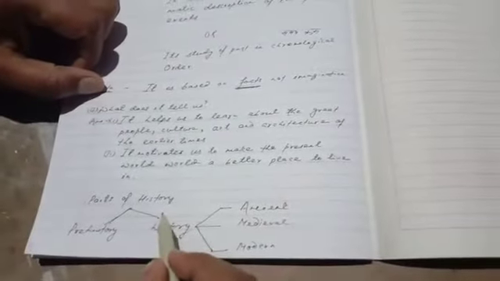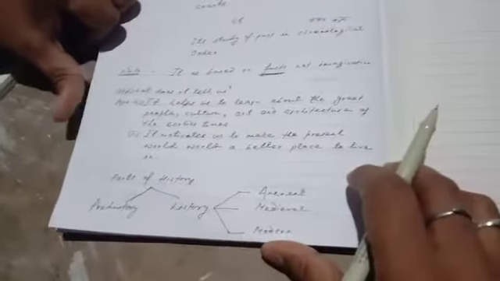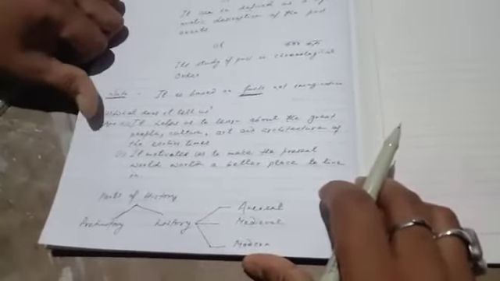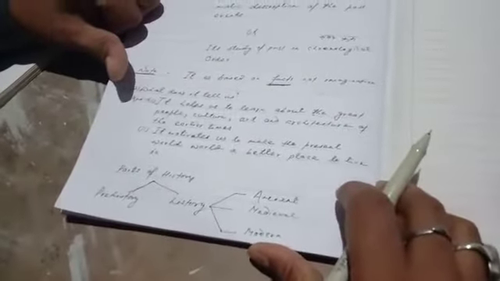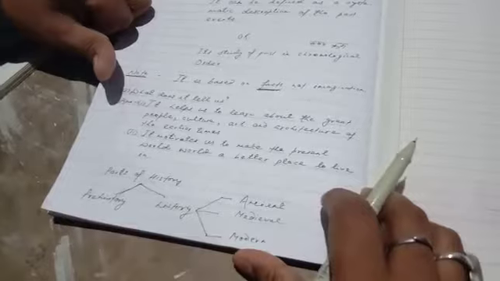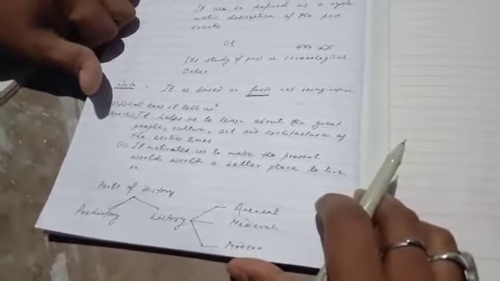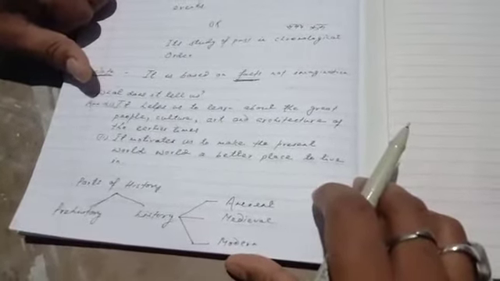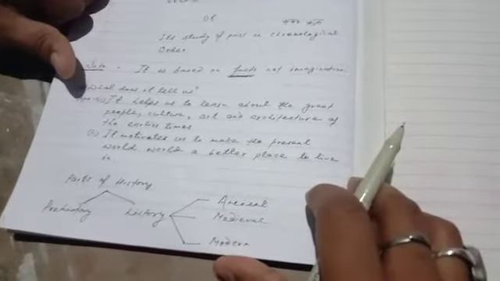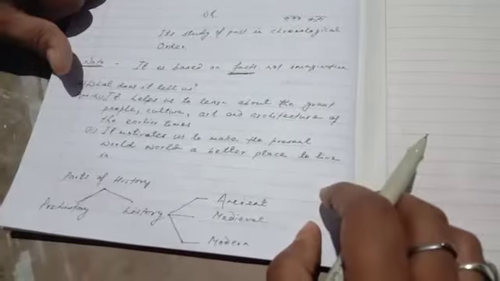Students, history is broadly divided into two parts, prehistory and history. You might not have got the meaning of these two words, prehistory and history. Let me tell you something about the evolution of human beings. About 3.5 billion years ago, the earth originated, the earth came into existence, and approximately 1.5 million years ago human beings came into existence.